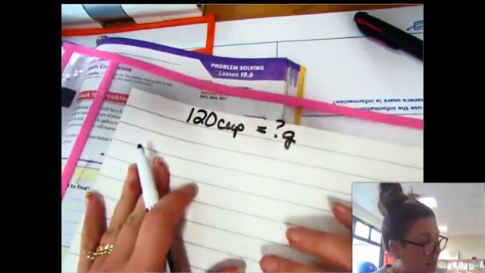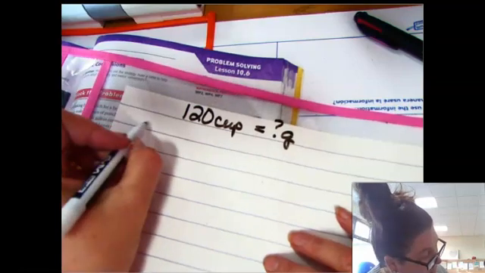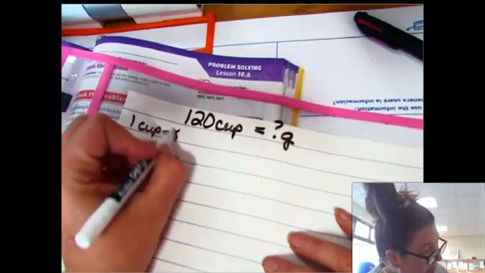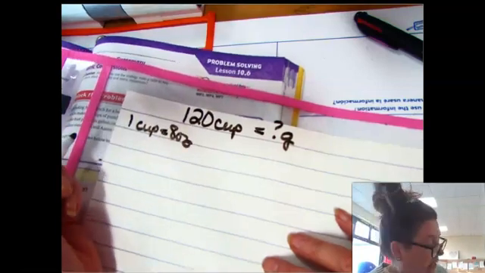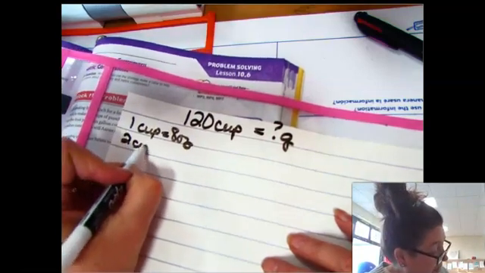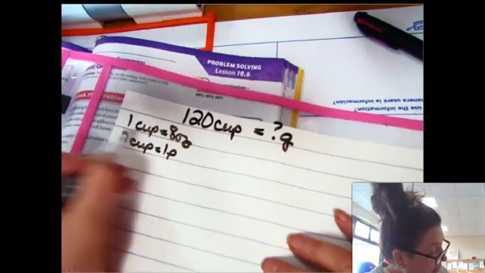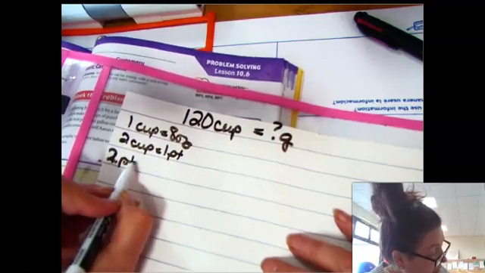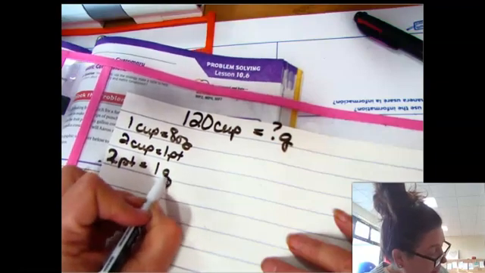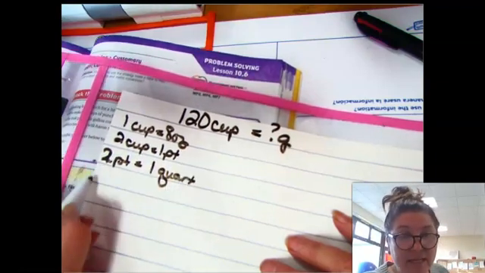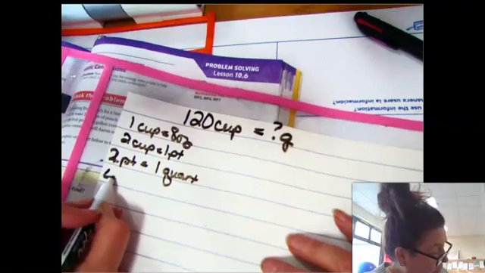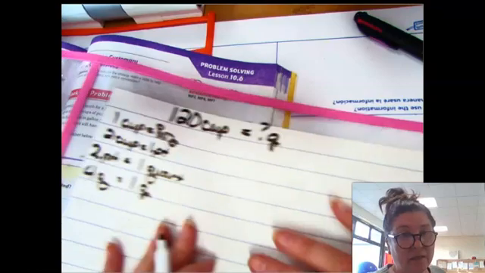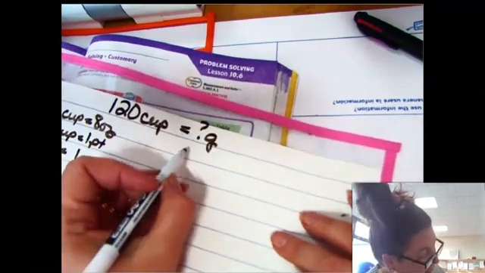All right, so what is it that we know? We can do 1 cup is equal to 8 ounces, but I don't think that's really helping me. I'm just trying to figure out what I can remember. I know that 2 cups is equal to 1 pint, and that 2 pints is equal to what? 1 quart. And this is where it gets tricky. I really want to say 2 quarts, but you remember that this is 4 quarts. 4 quarts is equal to what? 1 gallon.